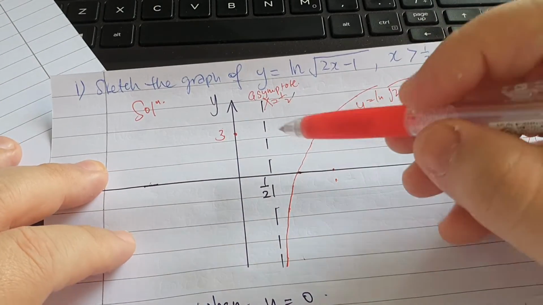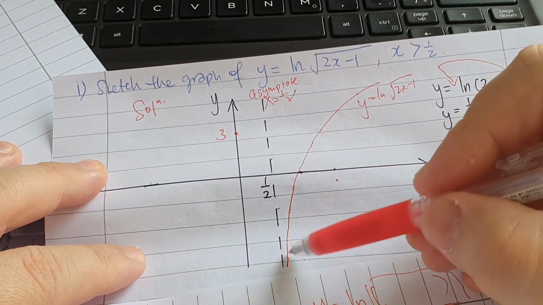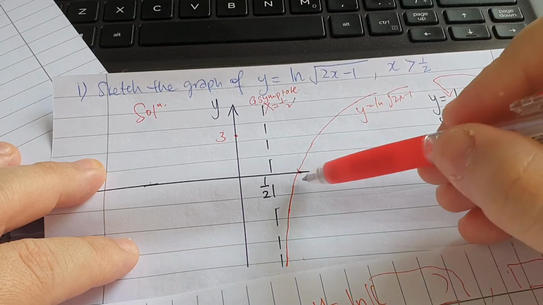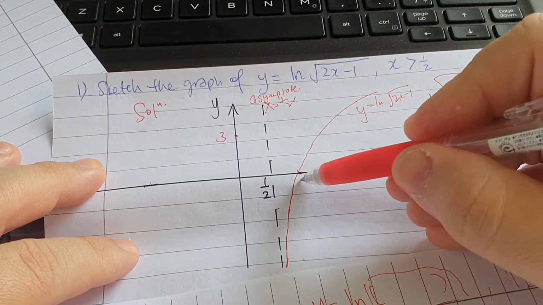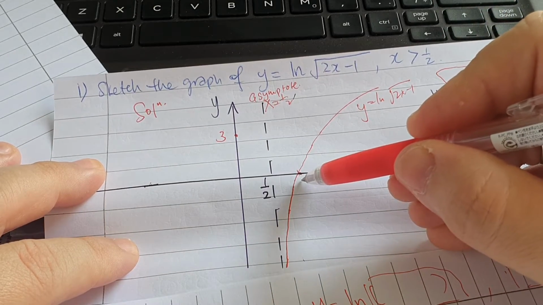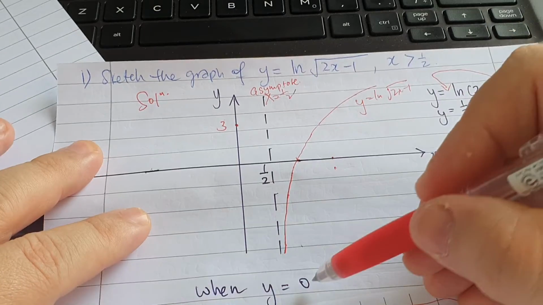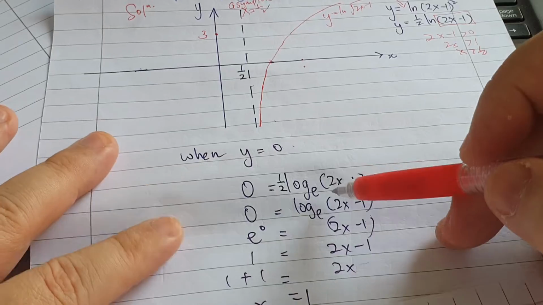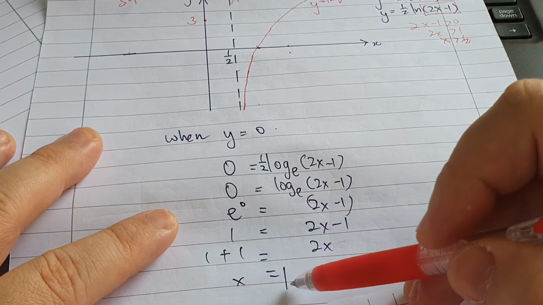But you notice that this curve actually cuts the x-axis at some value. So it must have some x value, meaning the y value is 0. So you sub y equals 0 and, using the laws of logarithms, you will be able to get x equals 1.